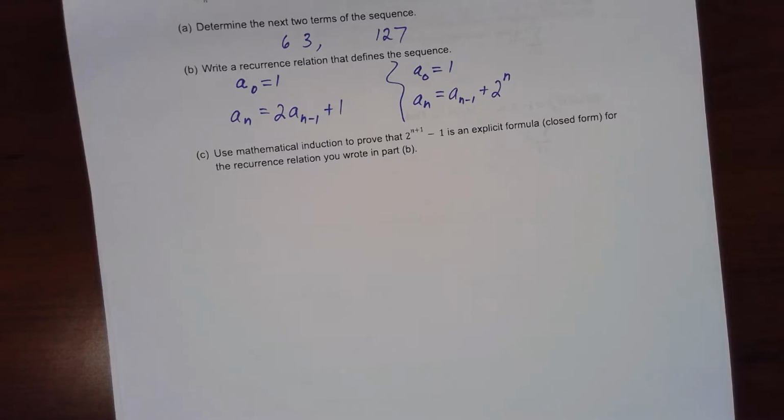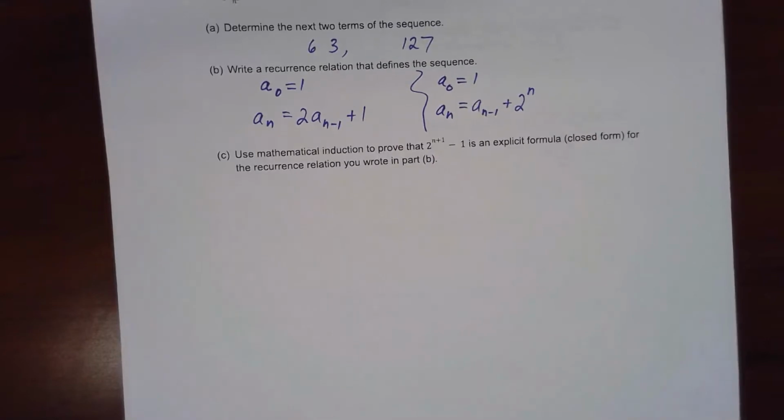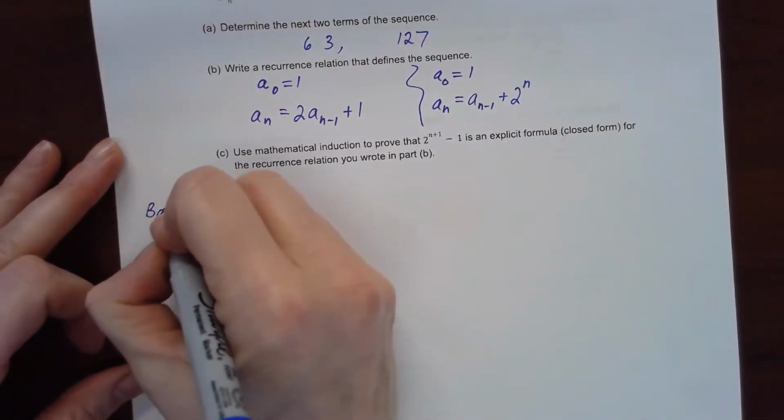Both of those are completely acceptable recurrence relations. It doesn't matter which one you use. Either one of them, if you do the proof, will match the explicit formula. As long as you come up with a legit recurrence relation, it will match the closed form.